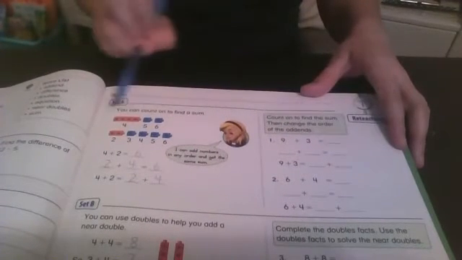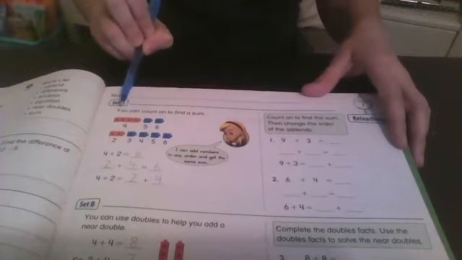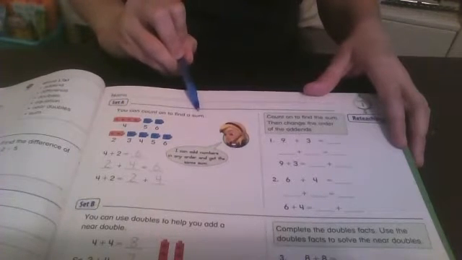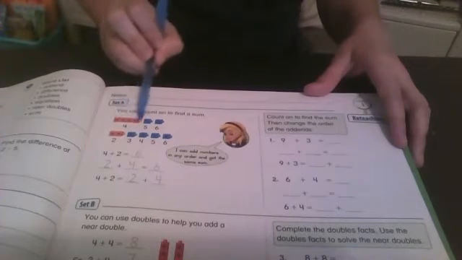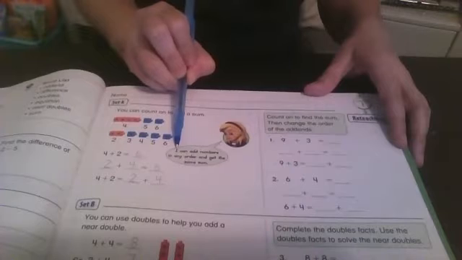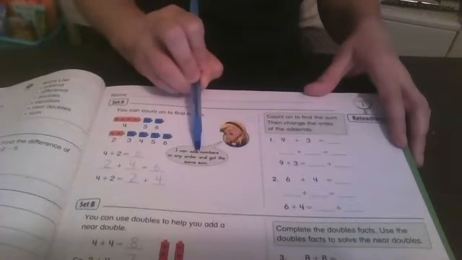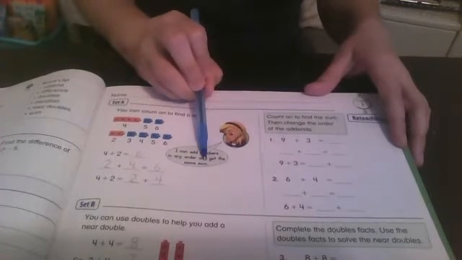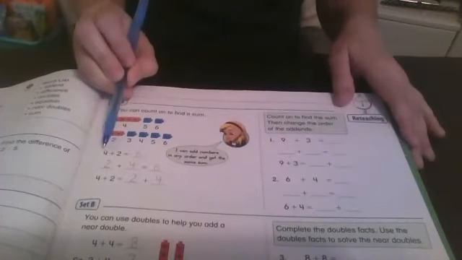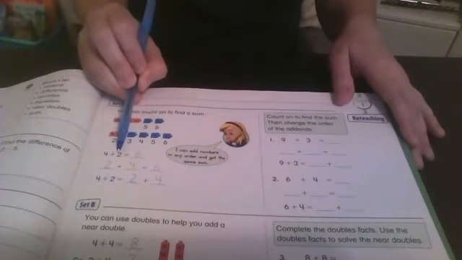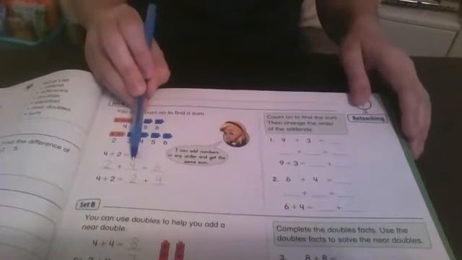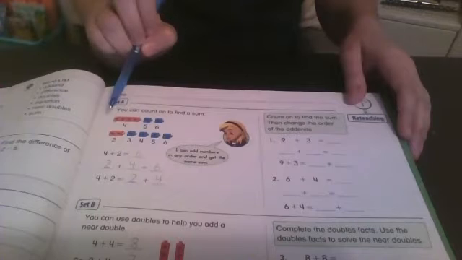we see that it starts with a model. You can count on to find a sum. And we've been practicing that together, starting with one add-in and then counting on from there. So she says, I can add numbers in any order and get the same sum. Okay, so we usually call those the flip-flops. You can have your add-ins, for example, 4 plus 2. And then you can also have the flip-flop and reverse those for 2 plus 4. And you will get the same sum.